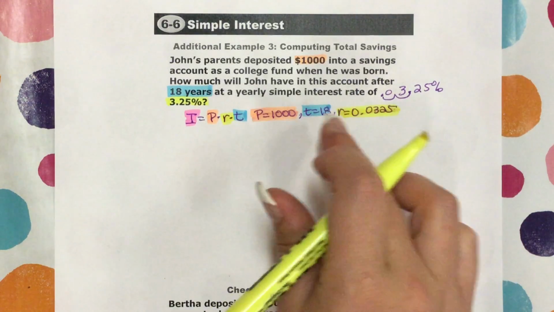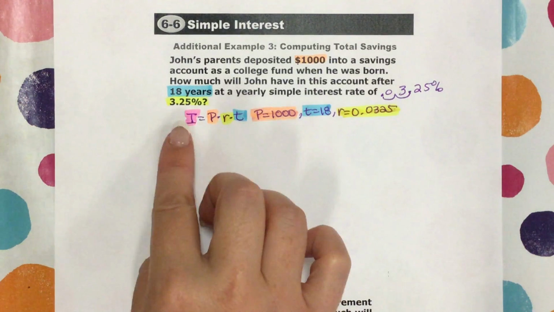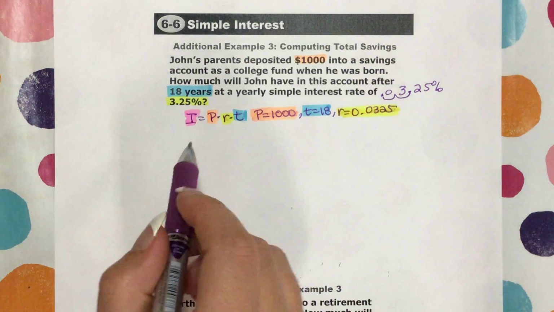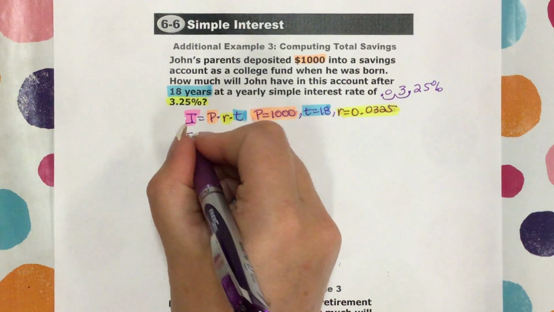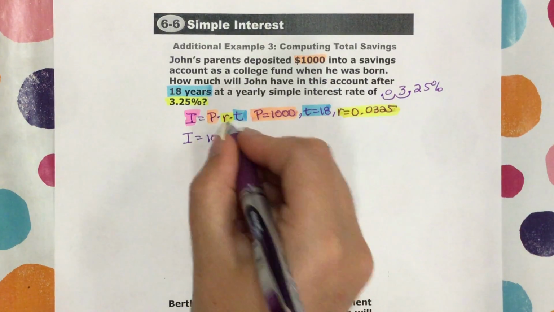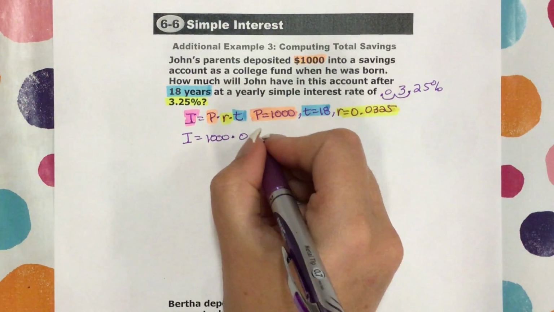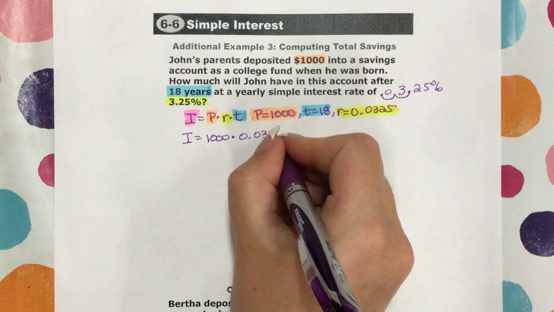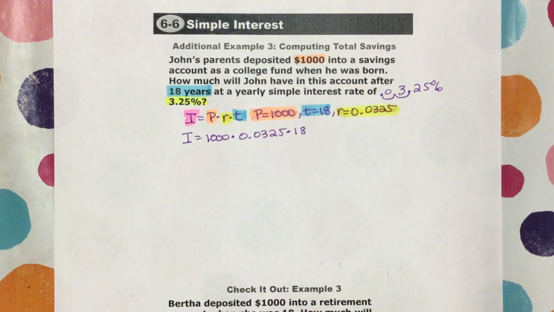Now we can go ahead and substitute all those values in for the variables and figure out how much interest has been accumulated after 18 years. So we're going to find I equals the principal, which is 1,000, times the annual percentage rate, which is 0.0325, times 18, okay, for time.